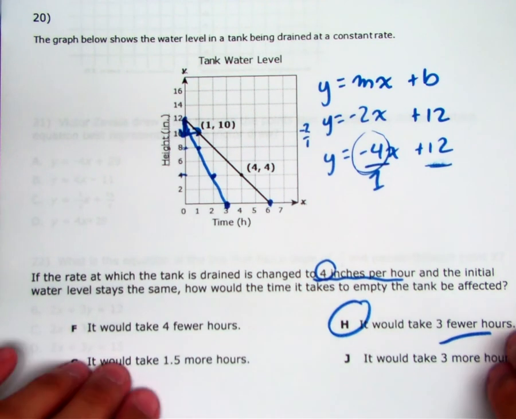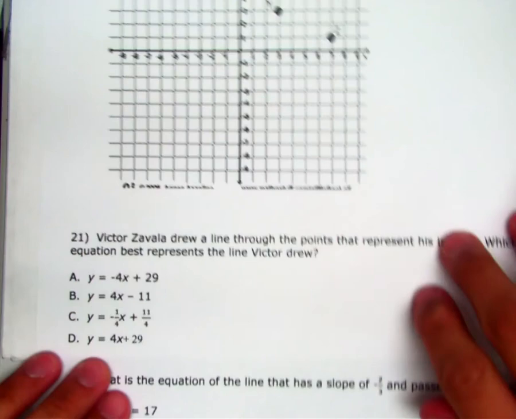Number 21. We're almost done. Yay! I mean, no. We love math. It's so amazing and fun.